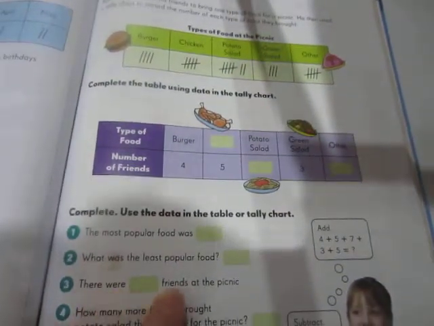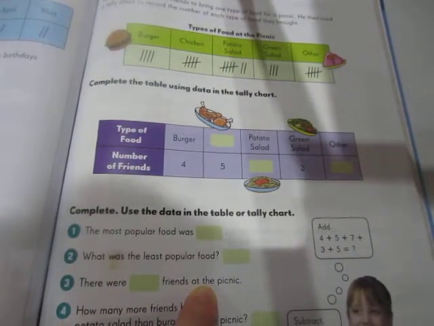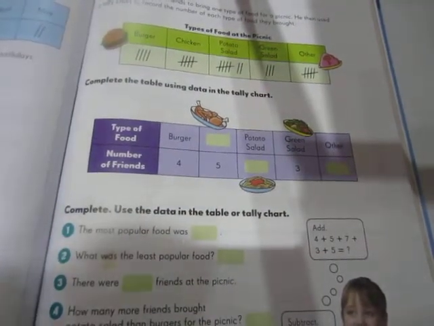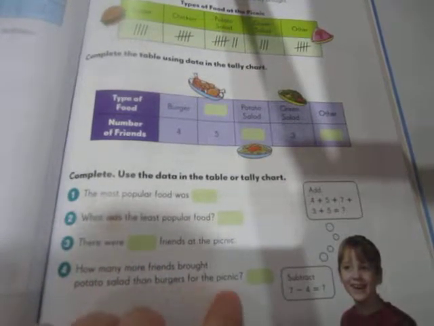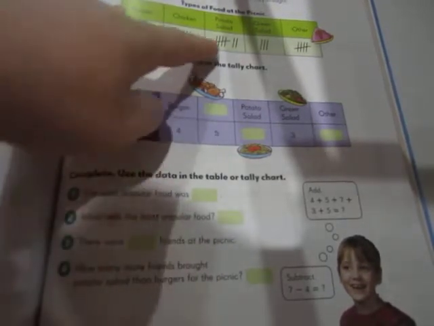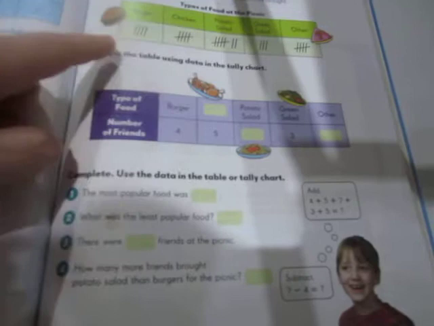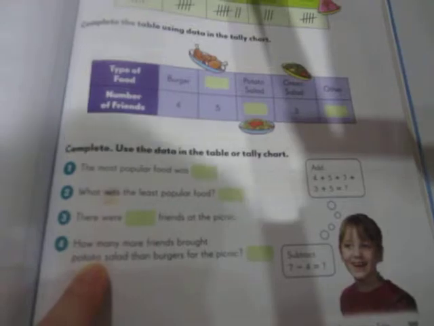Next one, how many friends were at the picnic? So we can total all the tallies here to know the number of people at the picnic. How many more friends brought potato salad than burgers for the picnic? So take a look at the potato salad, which is 7, and burgers, which is 4. So 7 subtract 4, then you see how many more people brought potato salad rather than burgers. Okay, so try to solve these questions.